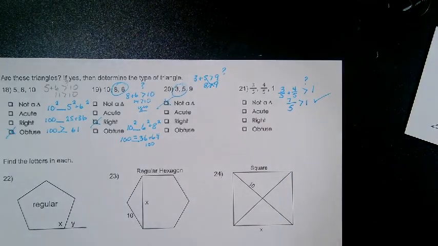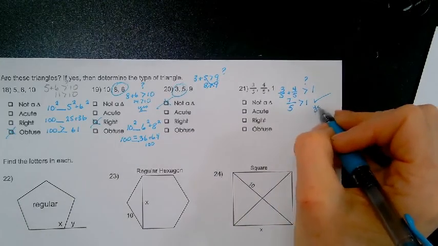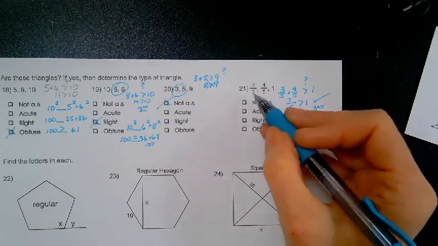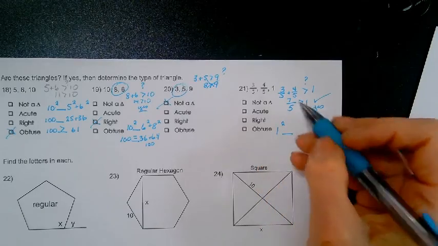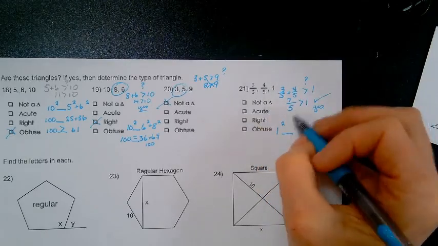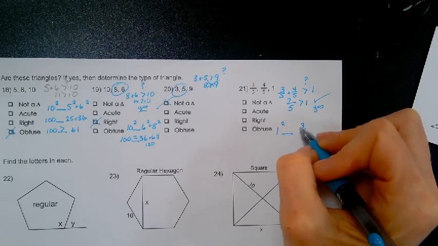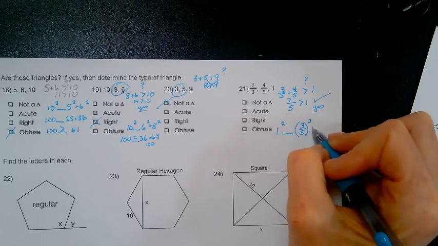So now we're going to square the long side, 1 squared, and see: is it greater than, less than, or equal to the 2 smaller sides squared and added together? 3/5 squared plus 4/5 squared. Okay, so 1 squared is 1.